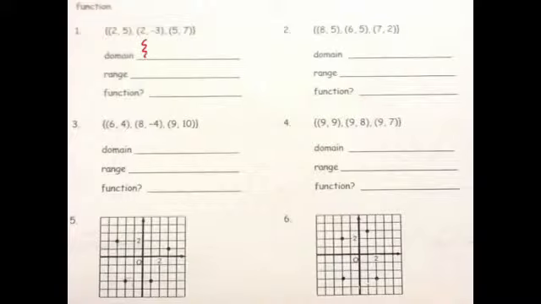Well, all you have to do to list the domain is list out what your x values are. So those are my x's. List them from least to greatest, and don't put any repeats. So we just got 2 and 5. And the range is the y's, so we got 5, -3, and 7. Make sure you list them from least to greatest with no repeats: -3, 5, 7. And that's it.